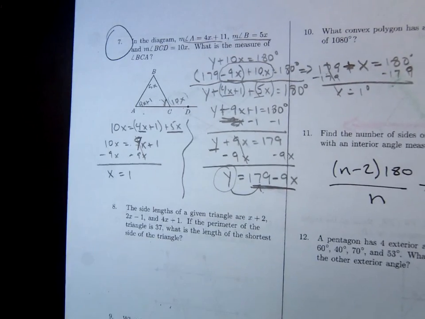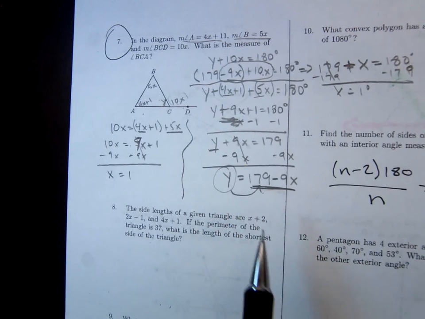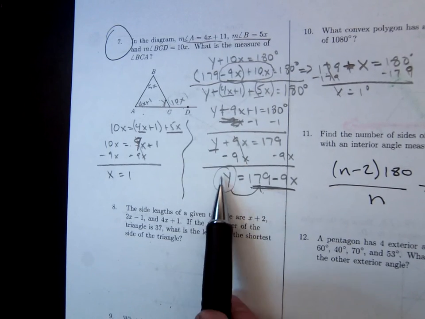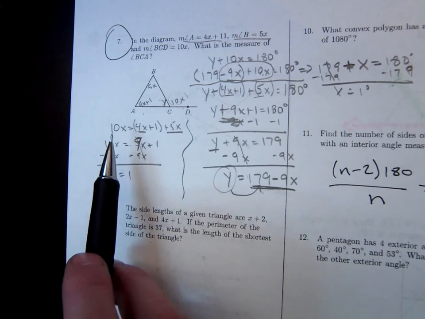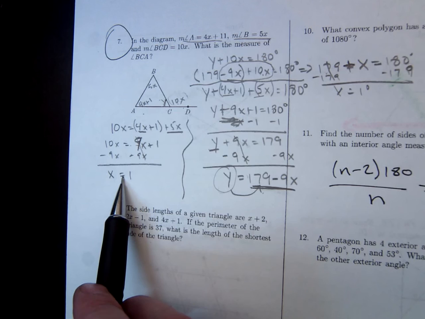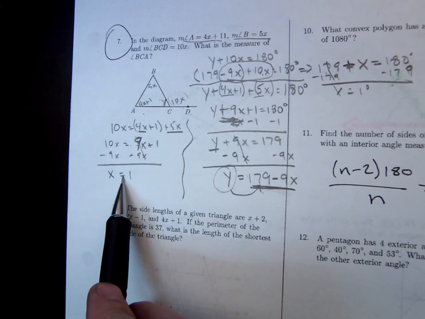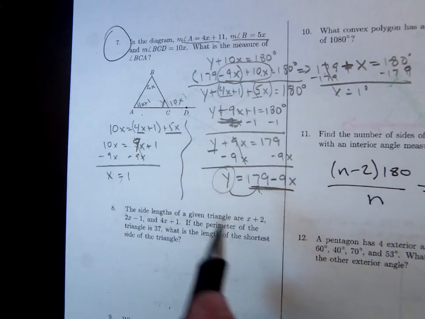So both ways work. This way is a bit longer and more complicated, as you can see. You don't necessarily have to use the y here. You can just use the concepts that we know. But that's the theorem. If you don't memorize the theorem, you're not going to be able to do that part. But we can find the 1 degree either way.